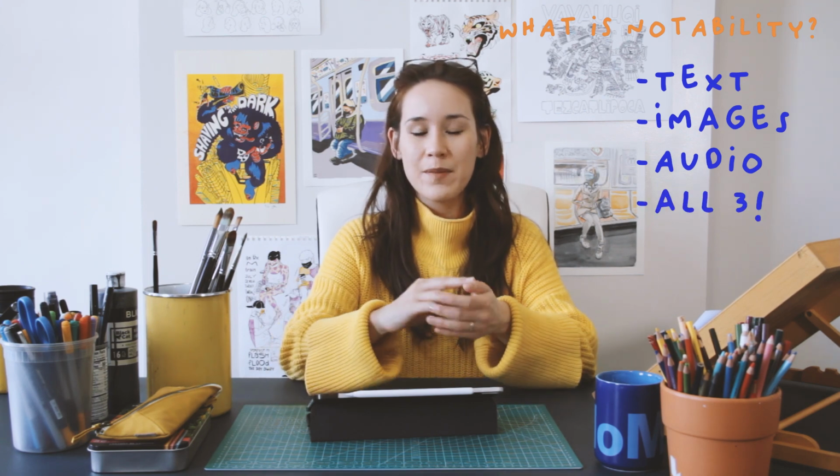Notability is a visual toolbox that offers your workstation to combine text, images, and even audio to produce media in a variety of formats. I typically use a mixture of all three, making full use of the application's flexibility. I'll be walking you through the process of creating memorable sketch notes for yourself and for others.